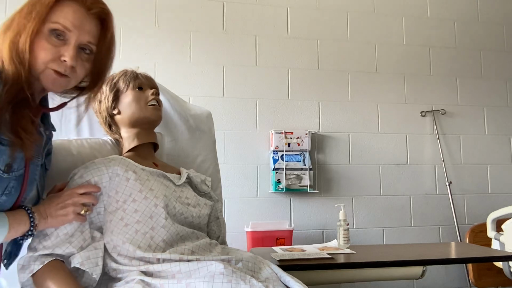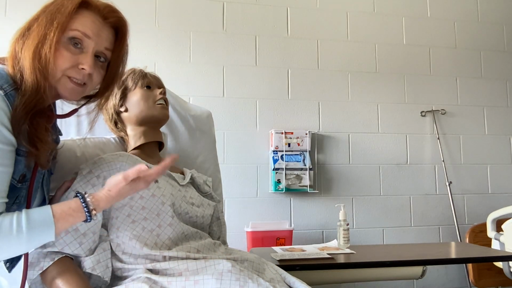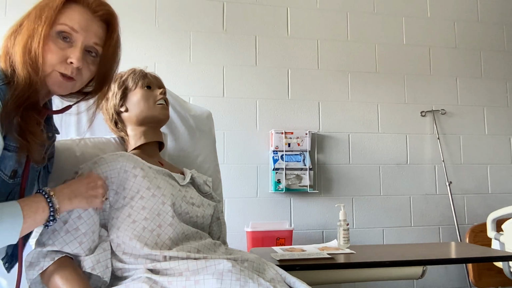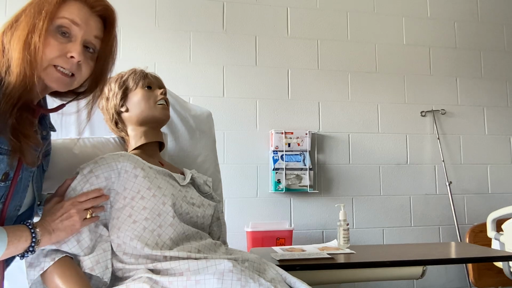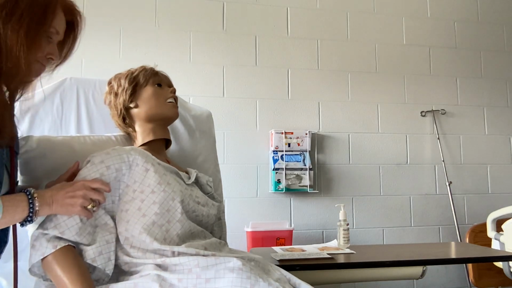You might be able to visualize this looking at the side, but for my purposes of recording this, I'm walking around. When you're checking off, you may be able to actually see it by having them take a deep breath and just looking from the side, okay?